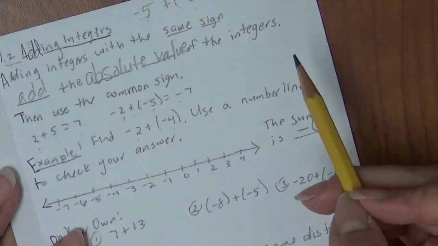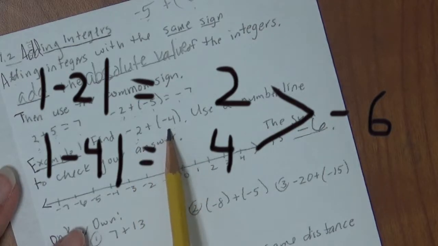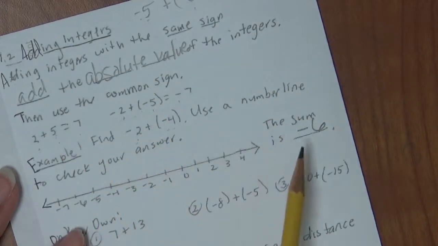You could also use the rule. The absolute value of -2 is 2. The absolute value of -4 is 4. 2 plus 4 is 6. Use the common sign. So they were negatives. The answer is negative.